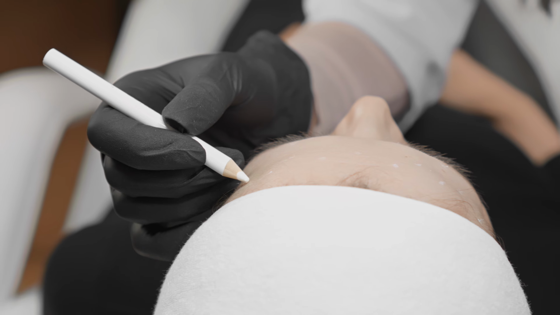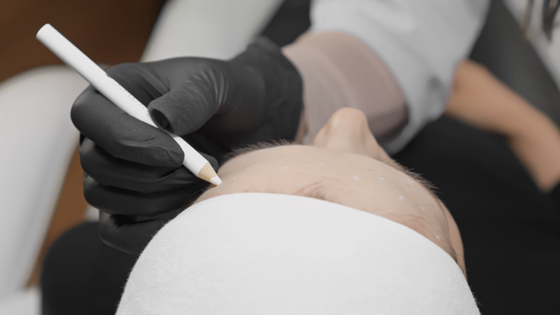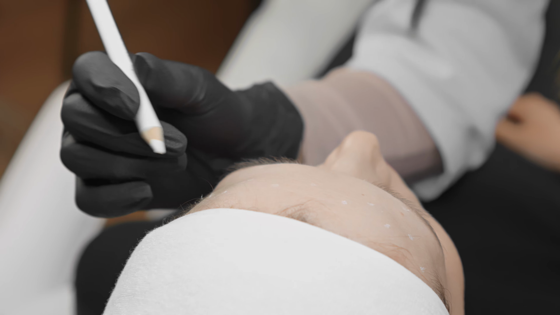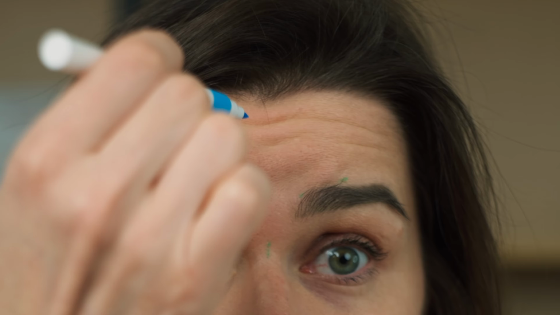A fundamental principle: we do not inject the wrinkle itself, but the muscle that generates the wrinkle. Wrinkles are the symptom, the muscle is the cause. Mapping the active areas of the frontalis ensures both safety and precision.